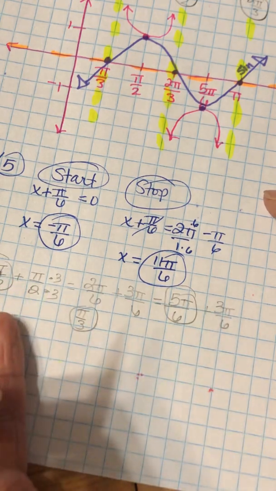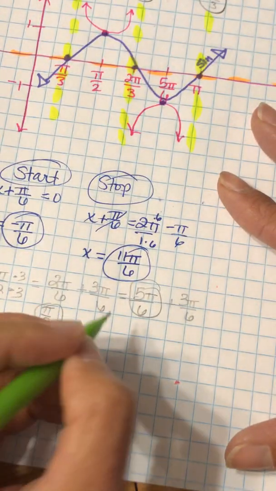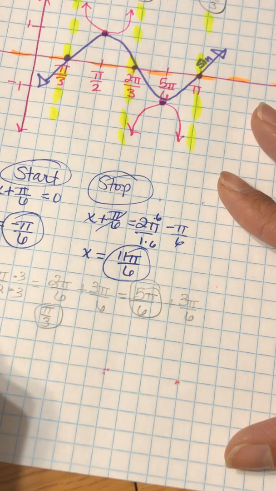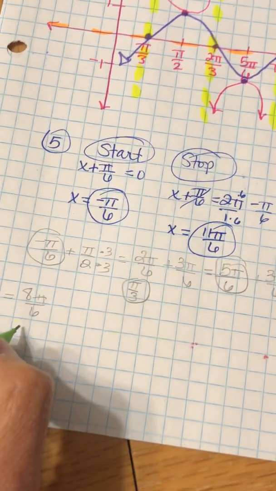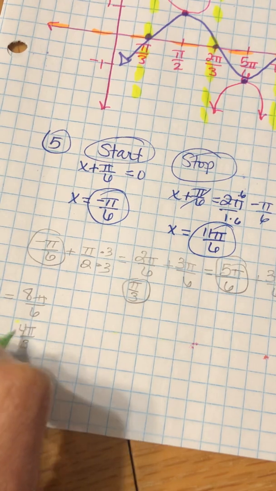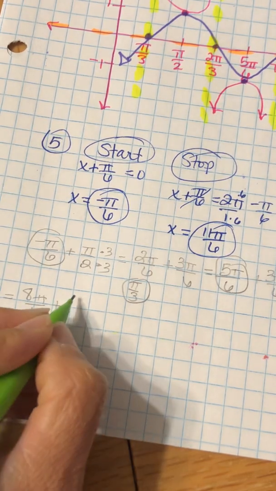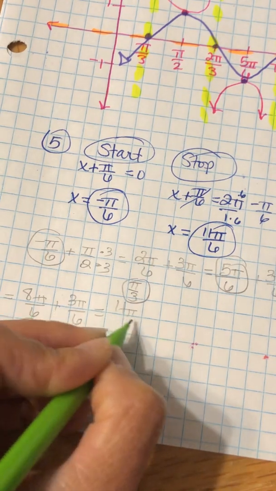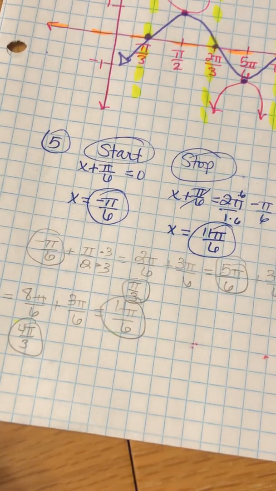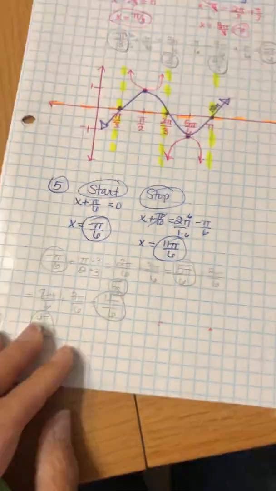Same as pi over 2 when you reduce it. And we get, I'll put it over here, 8 pi over 6, which reduces to 4 pi over 3, and I'll circle that. There's my fourth mark. Add another 3 pi over 6, and we get what we want, the 11 pi over 6. Woohoo! So we have our 5 marks, and we are ready to graph.